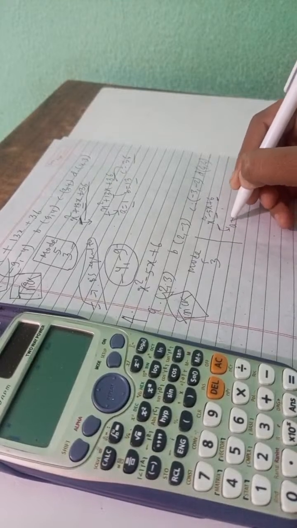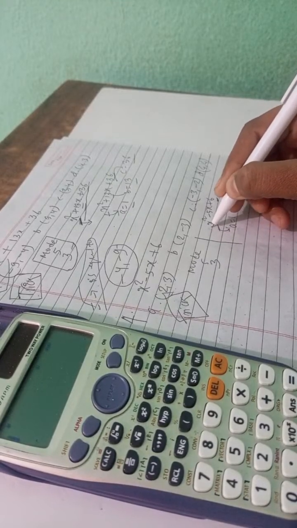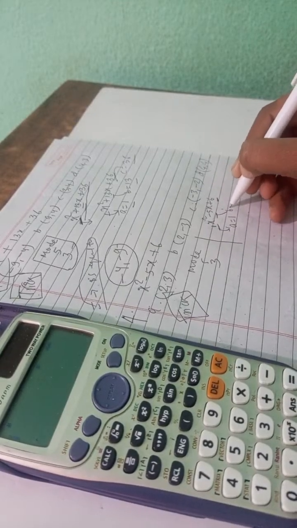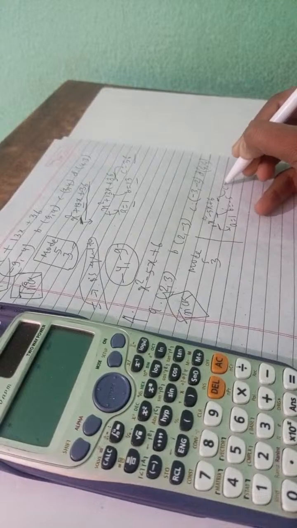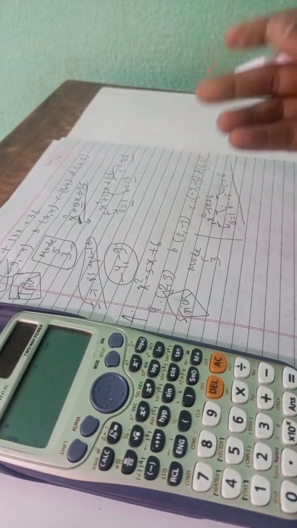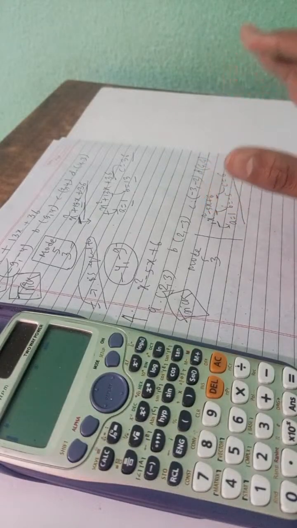So a is equal to 1. This is the coefficient of a. There is nothing written, so you have to understand this is 1. Coefficient of b is minus 5. Coefficient of c is 6. If you understand this, then you are very good. You are a legend if you understand this.